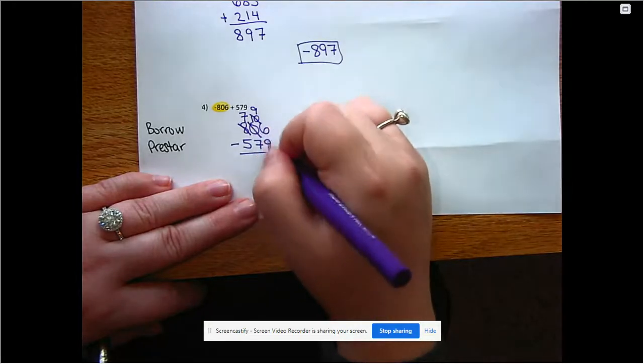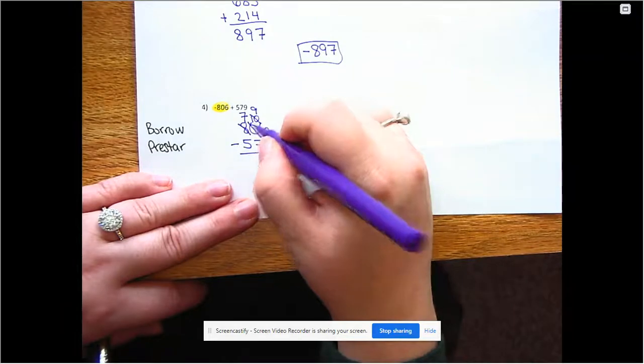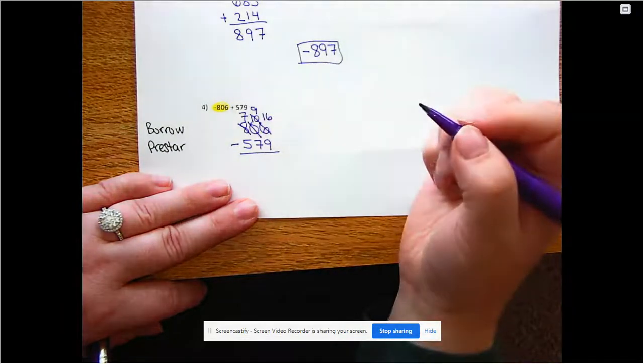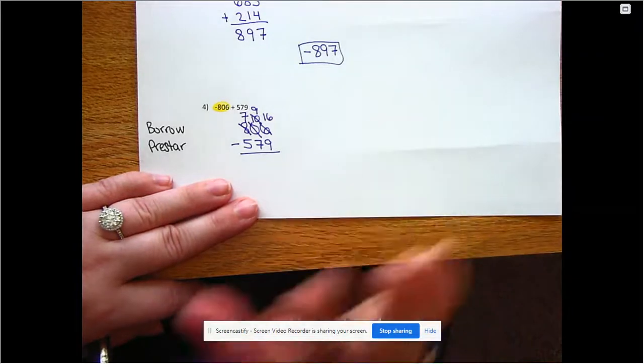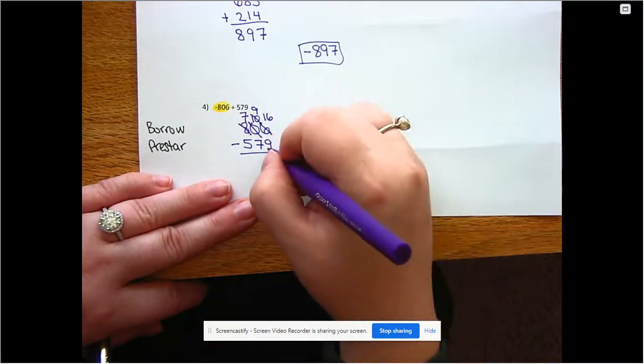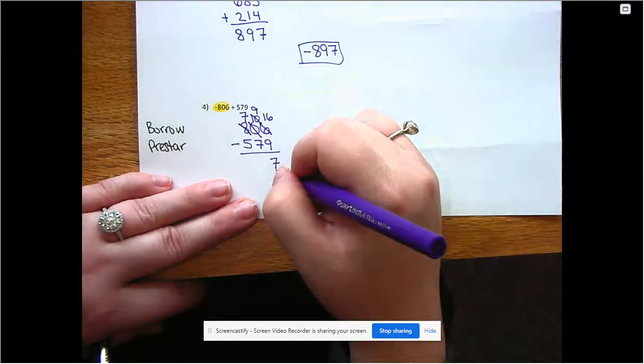Cuando no se puede aquí, tienes que prestar 2 veces si hay un 0. 6 becomes 16. 6 cambia a 16. 16 minus 9 is 7. 16 menos 9 son 7.